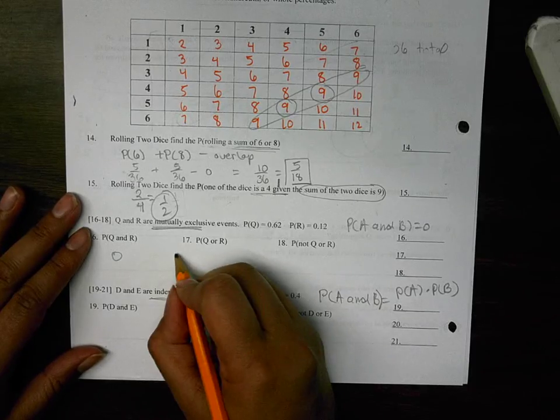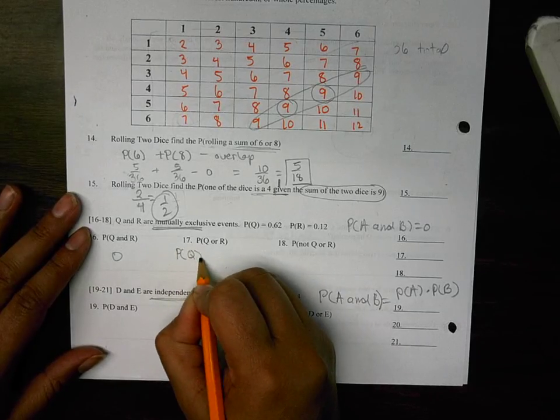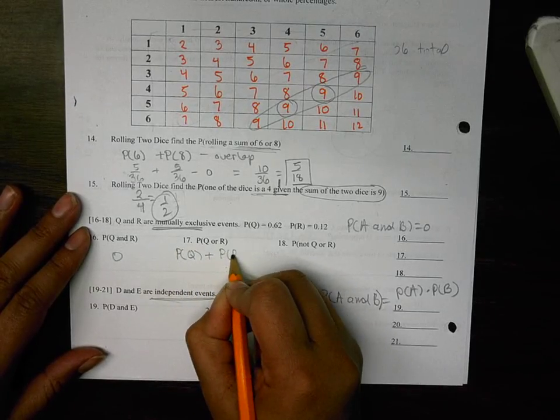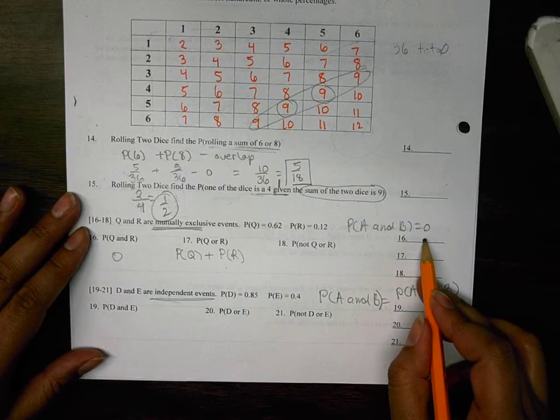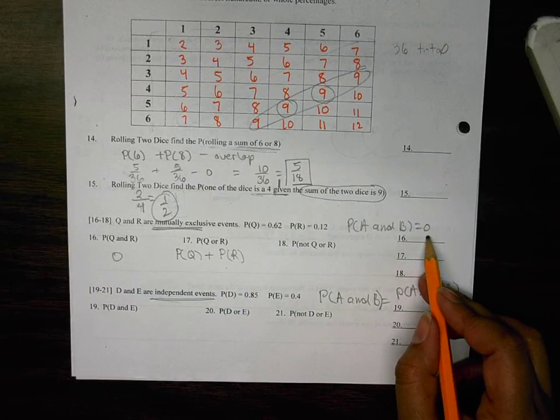What's the formula? Probability of Q plus probability of R. Do I have to worry about subtracting the overlap? Because there is no overlap. Please stop the talking. Because it's mutually exclusive, there's no overlap.